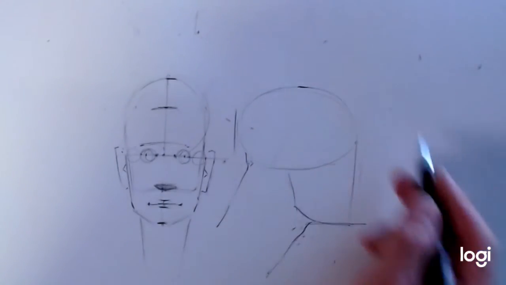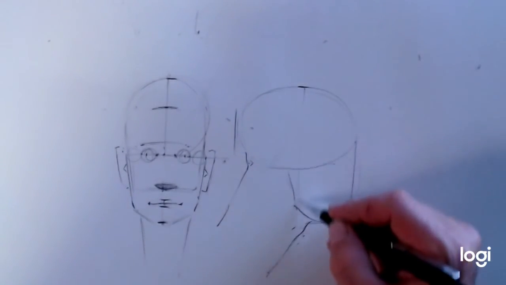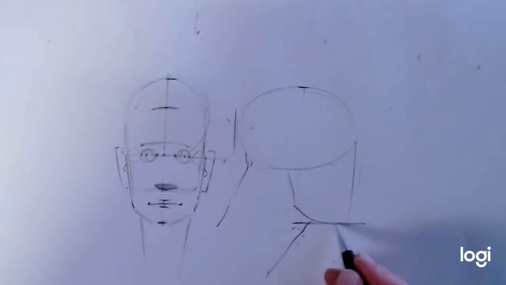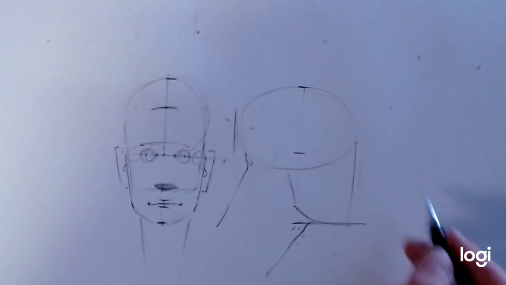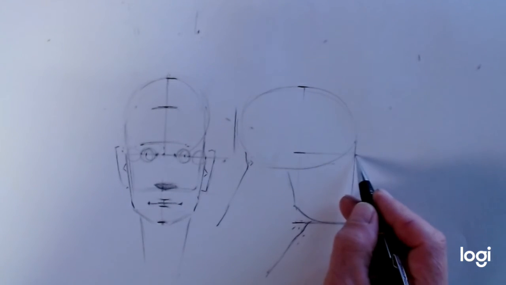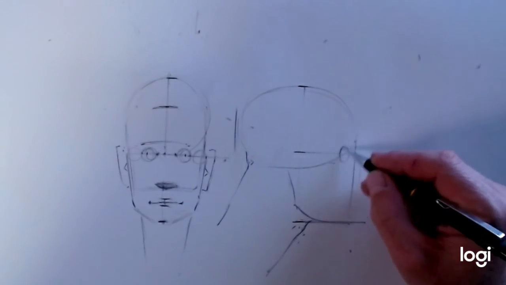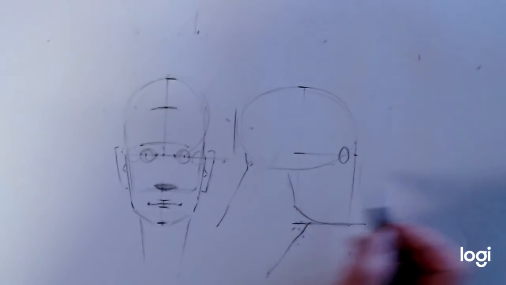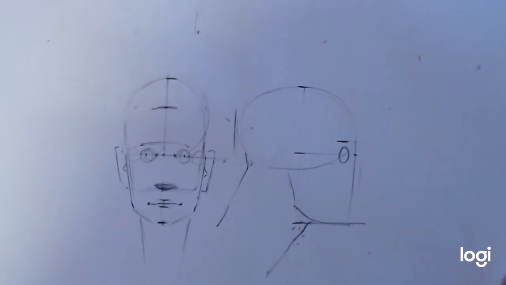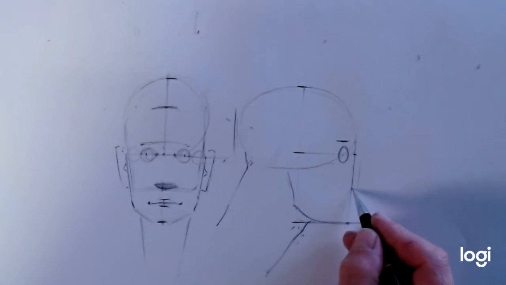Here's the center. Here's a line from there to here. Center. Over from the center, eyes. One eye, okay, right on the center. Above that is the line of the brow. From here to the chin.